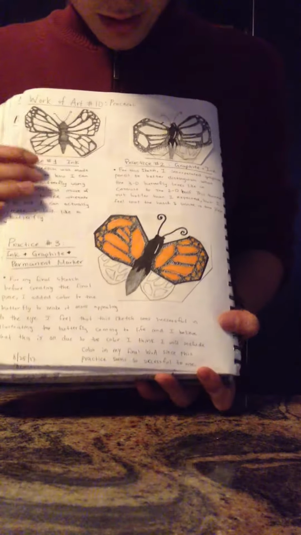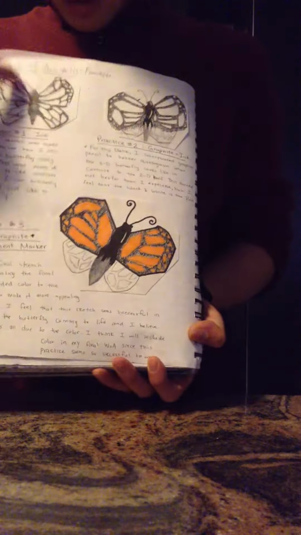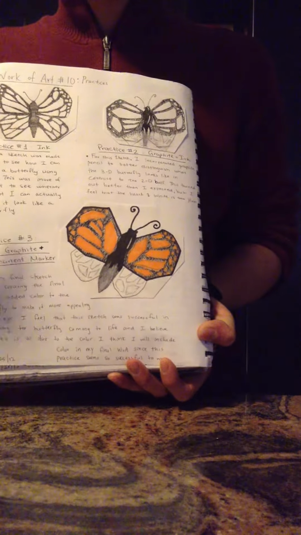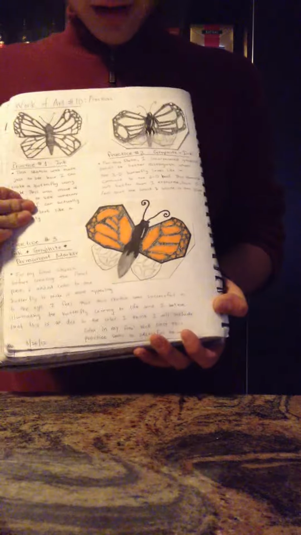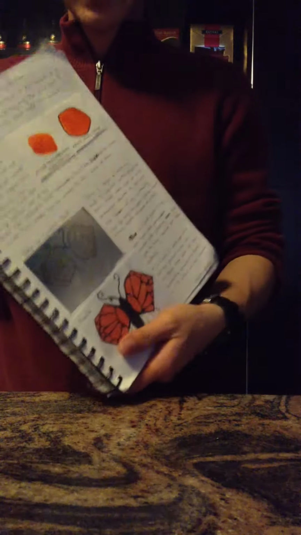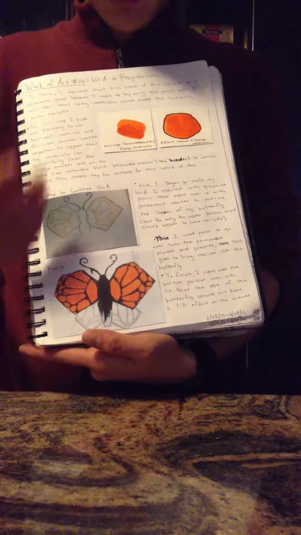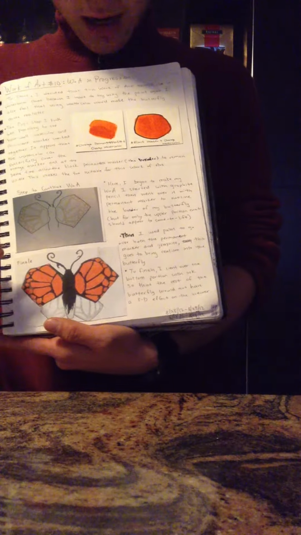So at first I practiced with pencil and pen here, and then I just wanted to see how I can create the effect. And for my final work of art, I decided to use paint. As you can see here, this was my process for trying to work it out.